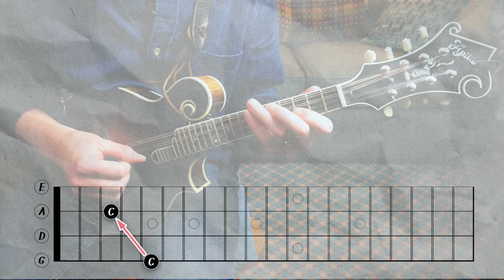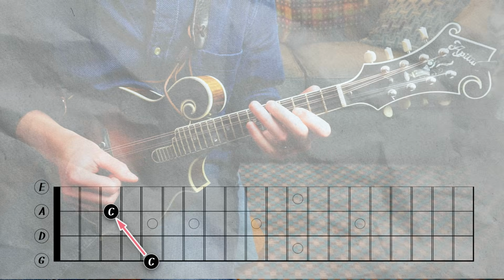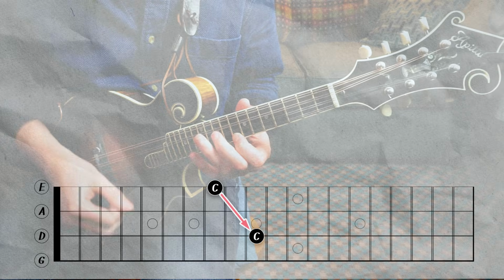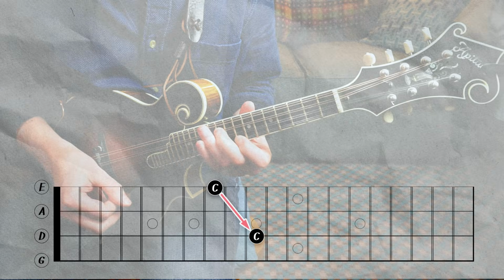If you find a lower sounding C like this one on the 5th fret of the G string, you can find an upper octave with this shape. Just move 2 frets lower and 2 strings higher. And the handy thing is that you can invert this relationship. So if you find a higher sounding C like this one on the 8th fret of your E string, you can find a lower octave of C by moving 2 strings lower and 2 frets higher.